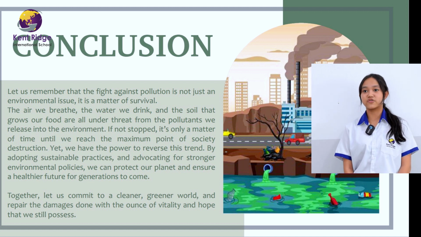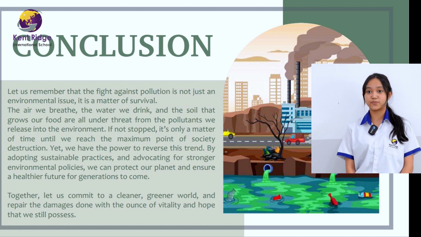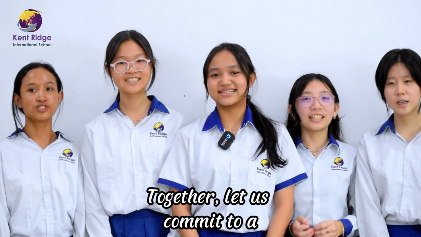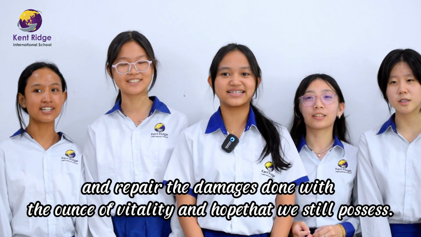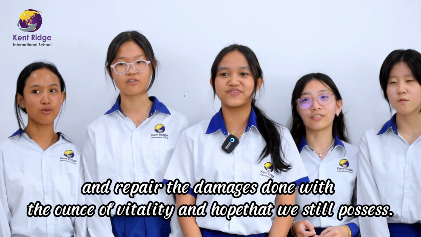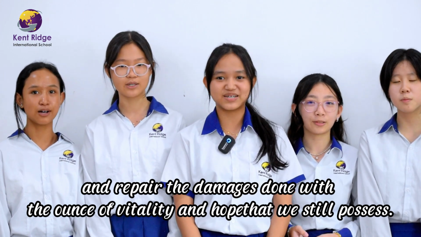Yet, we have the power to reverse this trend. By adopting sustainable practices and advocating for stronger environmental policies, we can protect our planet and ensure a healthier future for generations to come. Together, let us commit to a cleaner, greener world and repair the damage done with the ounce of vitality and hope that we still possess.